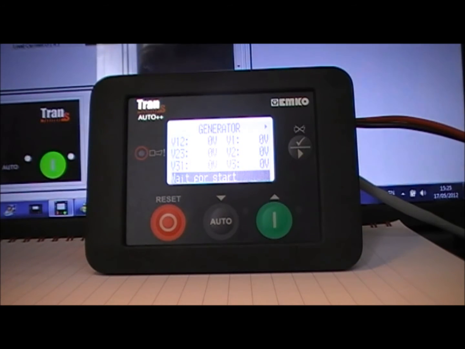This is a video on the EMCO Electronics Trans Mini Auto ++ Automatic Genset Controller Module. The module is a small, compact unit with many features. The unit measures 111 mm wide, 81 mm high, and 61 mm behind the panel, including the connectors. The cutout for the module is 81 mm by 70 mm, and when correctly fitted to the panel, it is IP65. The module has true three-phase current and voltage measurements.